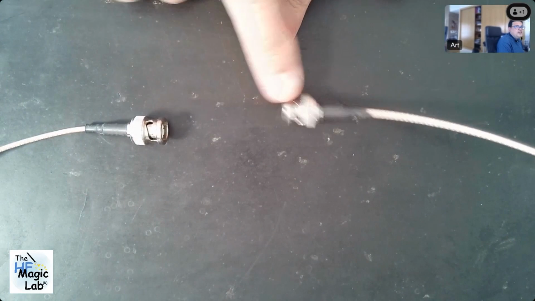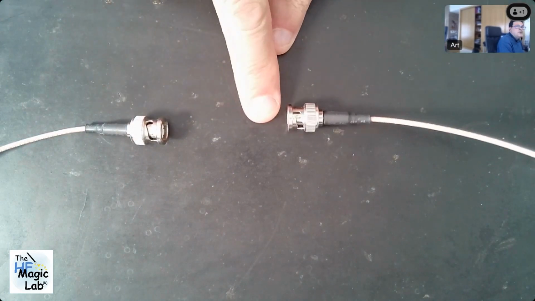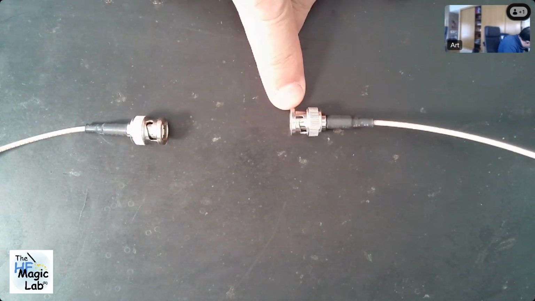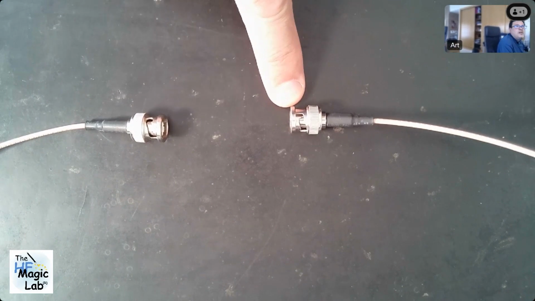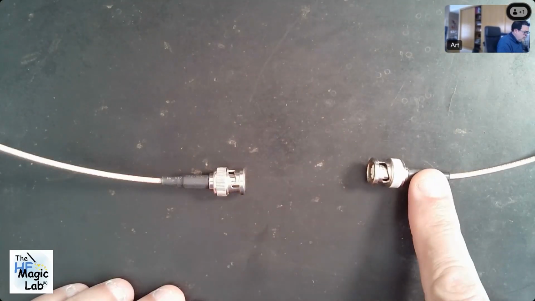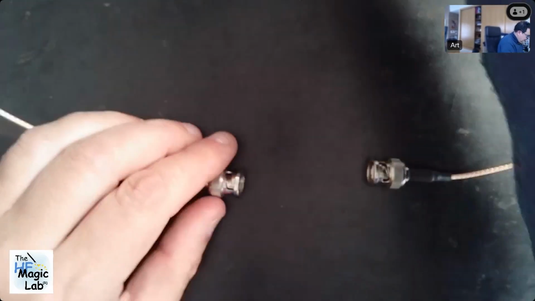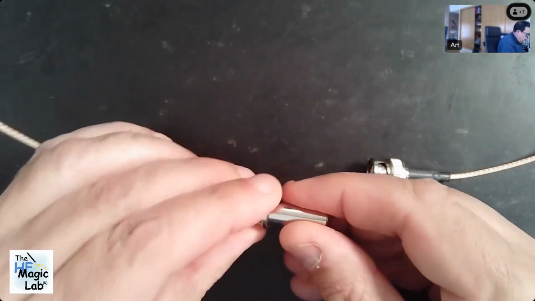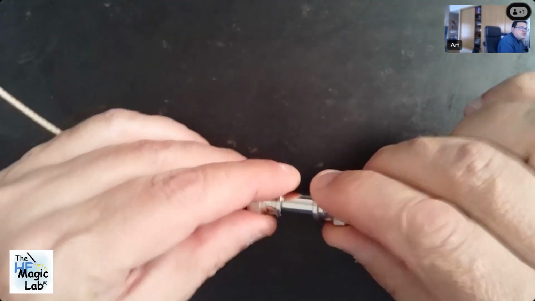So you see here the port number 1. This is the port number 1. Let me switch in the other direction. Okay, this is port number 1, and this is port number 2. How do we do the calibration? To do the calibration, we connect one with the other with the best connection we have.